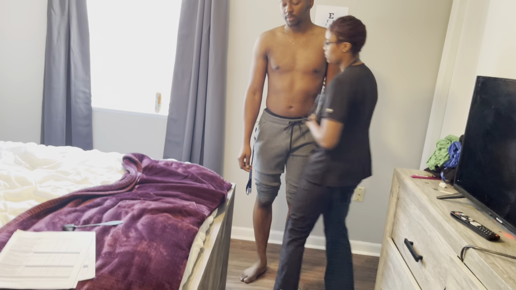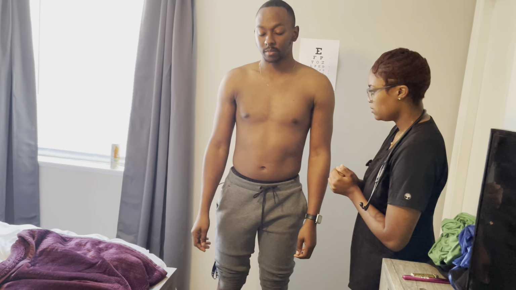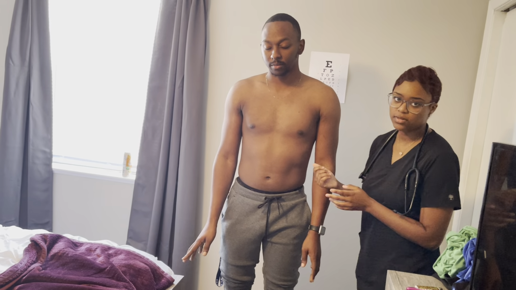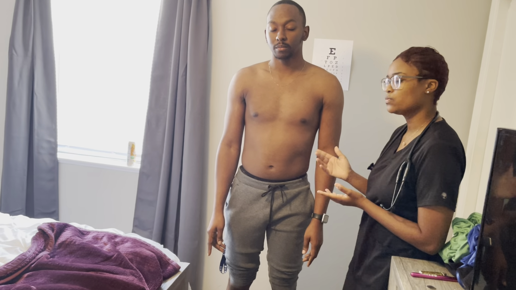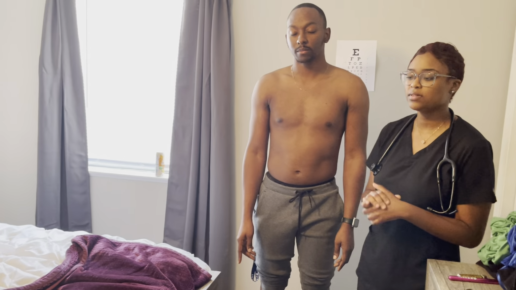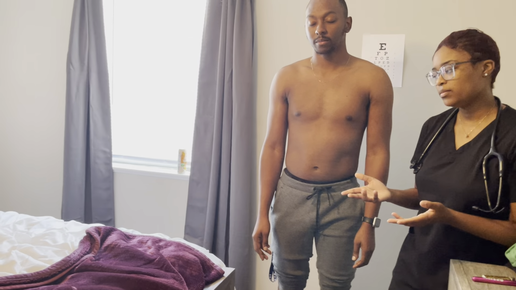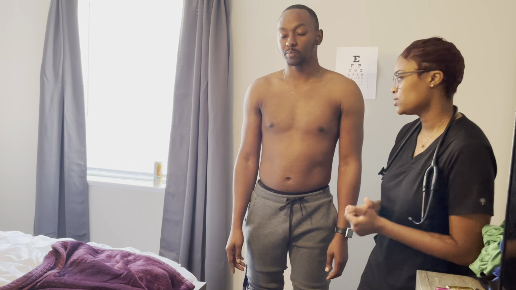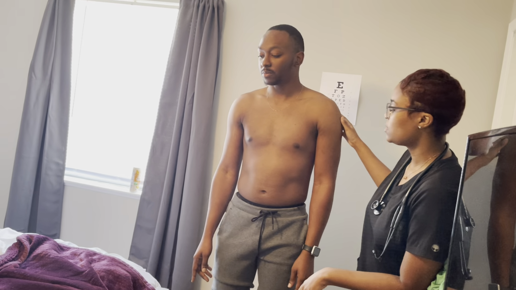Next, we're going to perform the Romberg test, and you just close your eyes. When the patient closes their eyes, just observe for any swaying or anything like that. He had a little swaying, but it wasn't a lot to the point where he was about to fall over. If it was, then that would call for further investigation also. But he passed the Romberg test, which is a good sign. Everything was normal. You can go ahead and sit down.